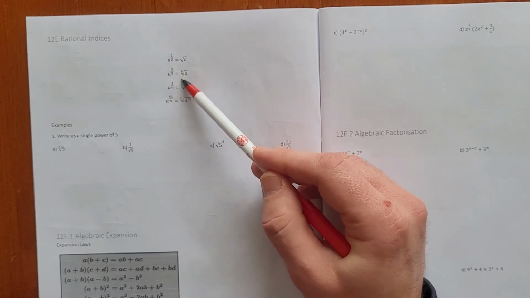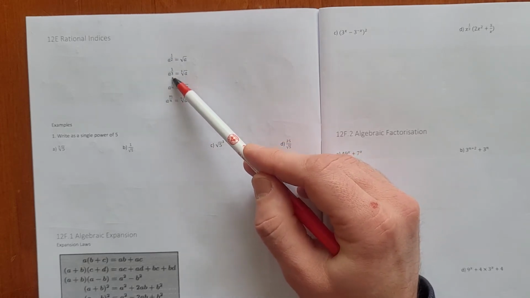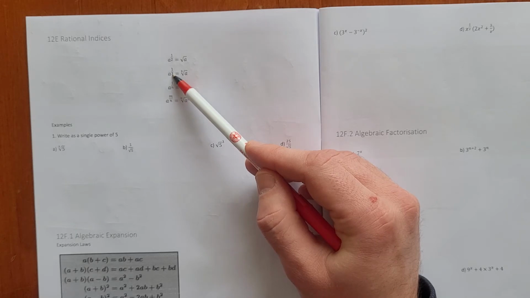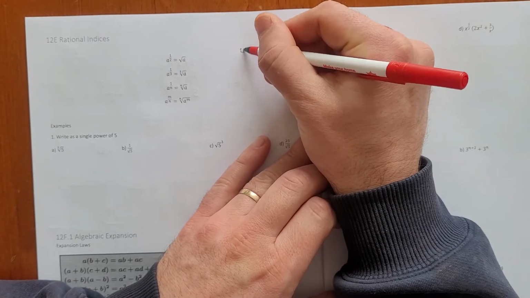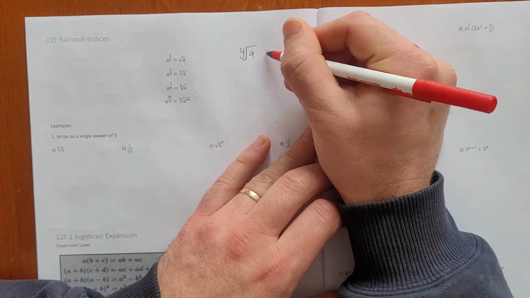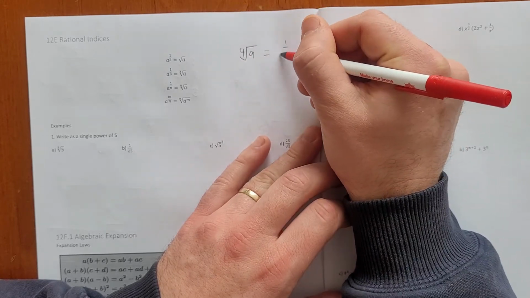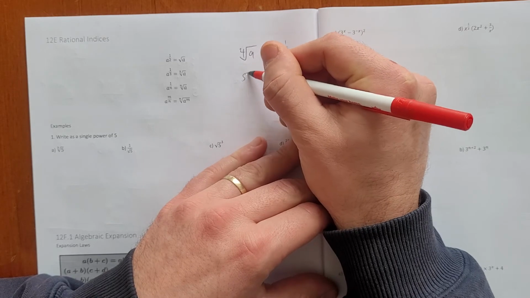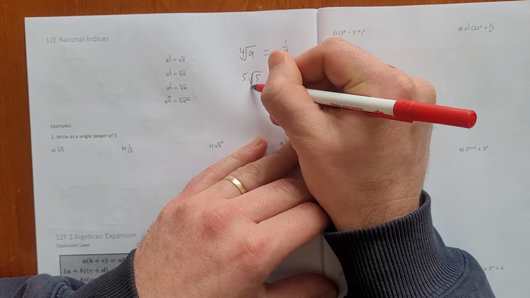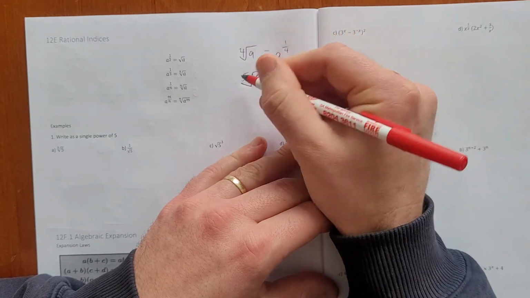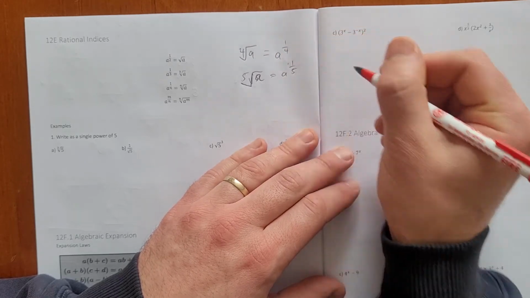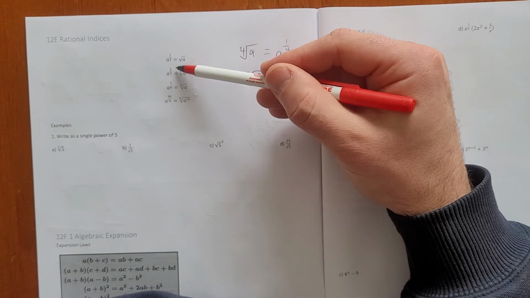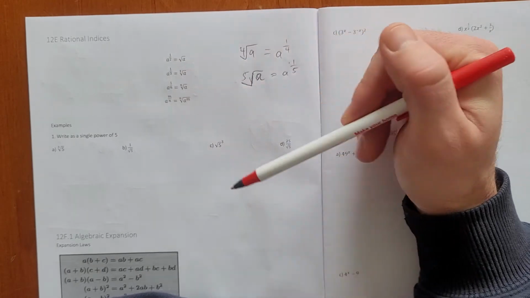If we have the cube root of a, that is a to the power of a third. And we can keep going, the nth root of a. That could be the fourth root of a, which is a to the power of 1 on 4, or the fifth root of a. Now it's not 5 times root a, it's the fifth root of a, which is a to the power of 1 on 5.